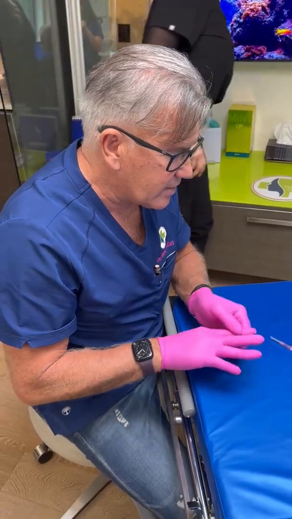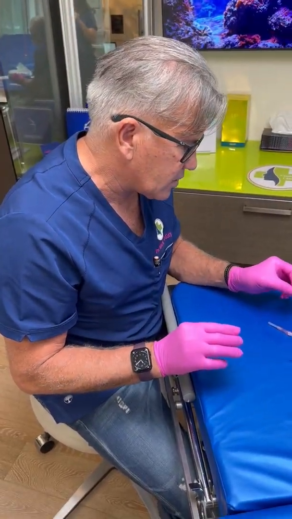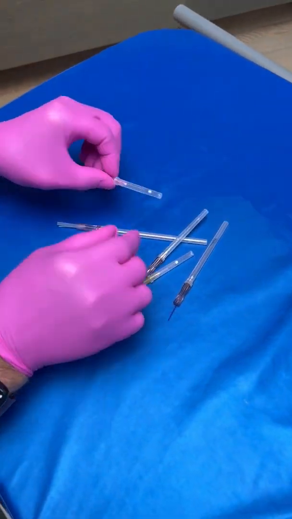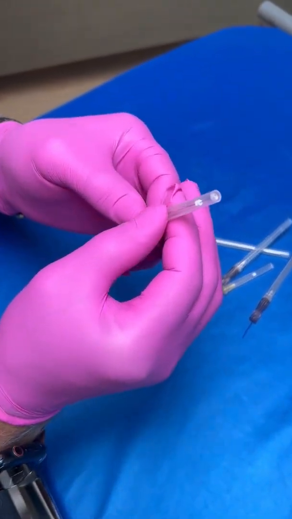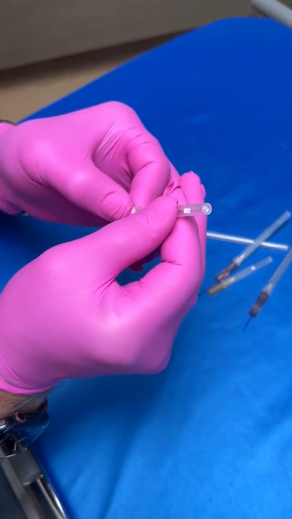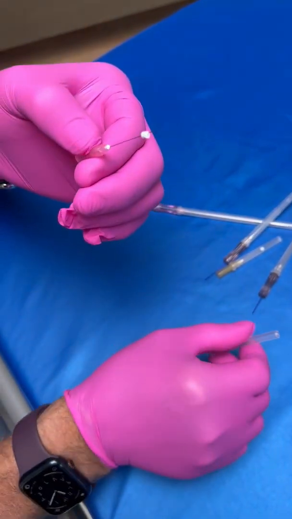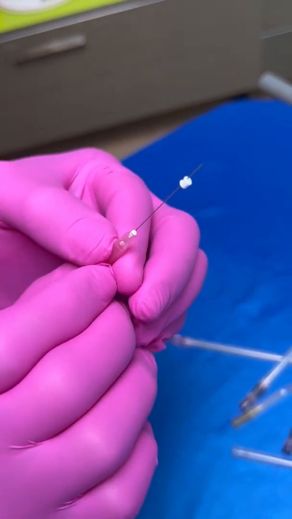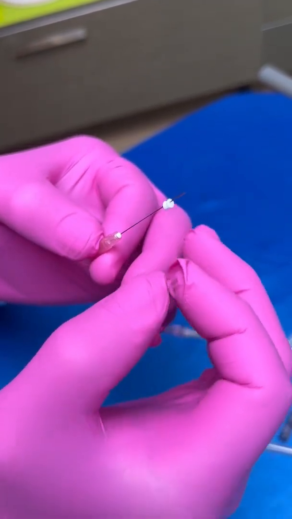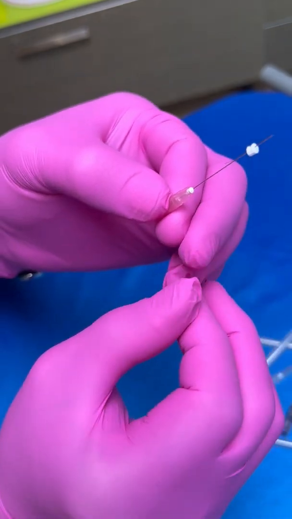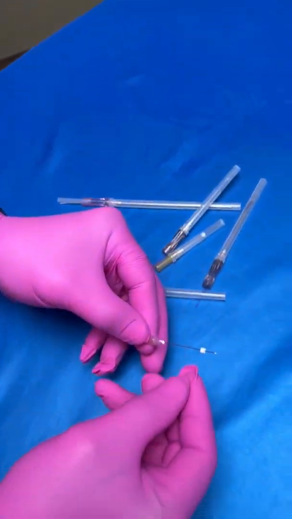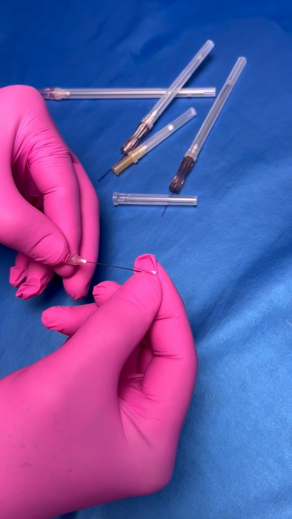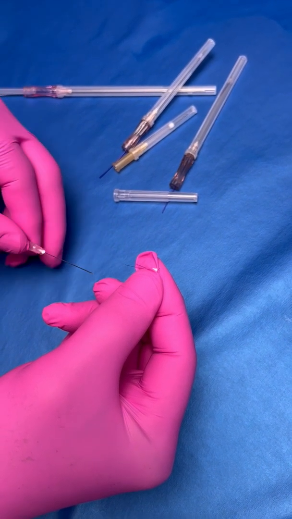About the different types of threads and show you what we are talking about here. So here's an example of a mono thread. As you can see, the mono thread has got a sharp needle tip that allows you to penetrate the skin and just go subdermal, and then as you progress the needle in, it comes back and the thread gets left under the skin.